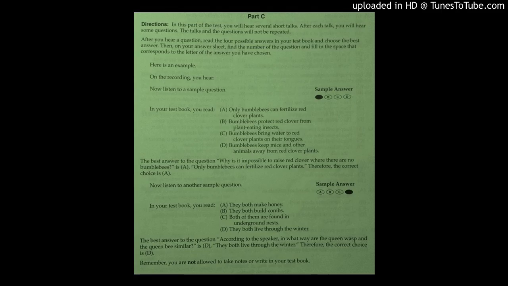The best answer to the question, why is it impossible to raise red clover where there are no bumblebees, is A. Only bumblebees can fertilize red clover plants. Therefore, the correct choice is A. Now listen to another sample question.